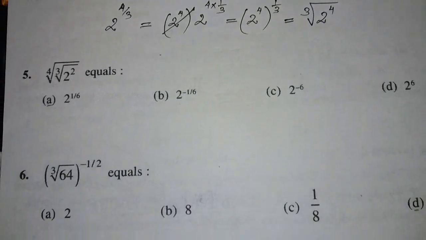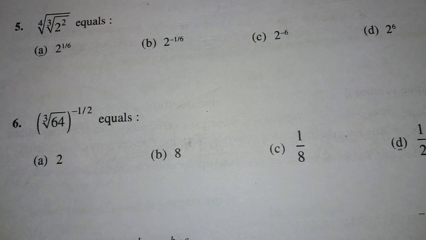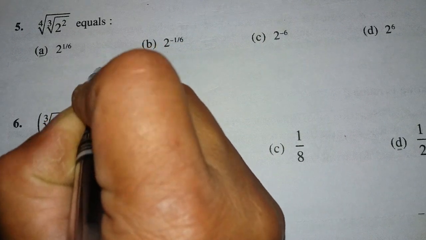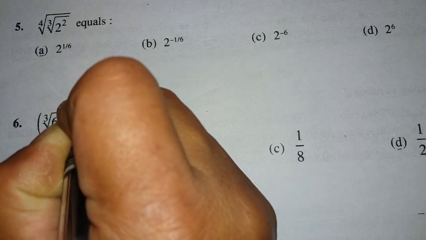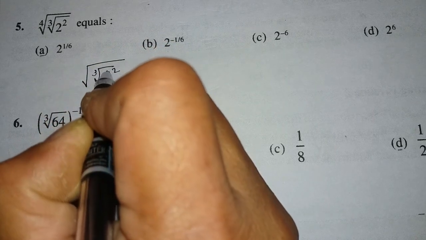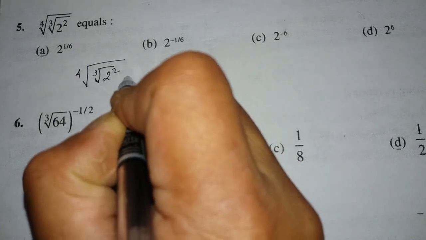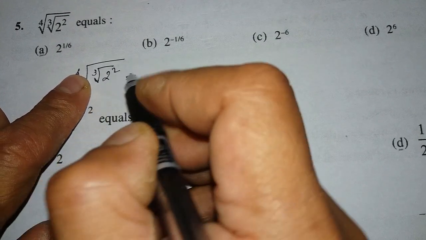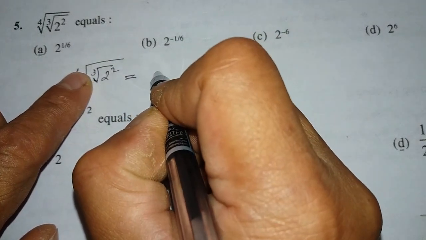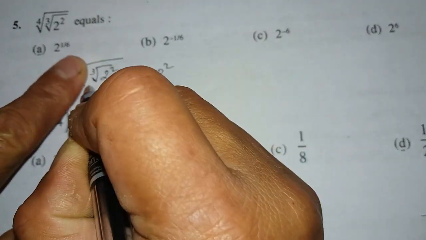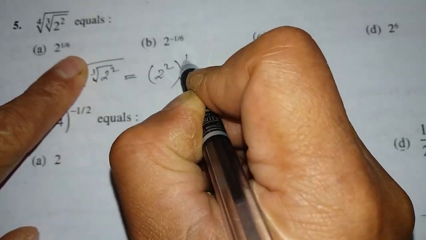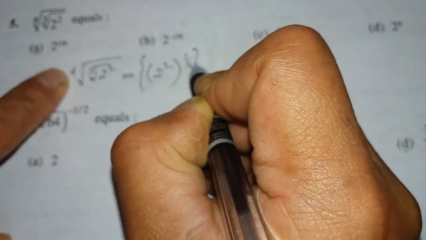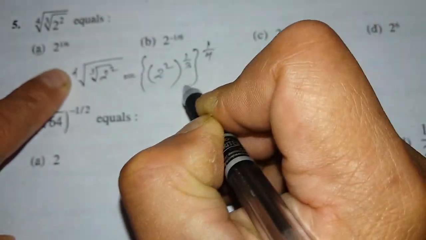And now question number 5. Here we have the cube root of 2 square, and here we have the 4th root. Let us start from the innermost, 2 square. Now this is a cube root, so the power is 1 by 3, and the 4th root means the power is 1 by 4.